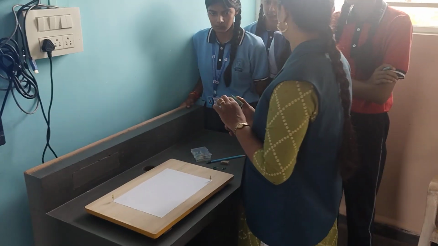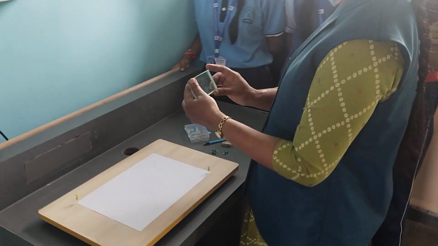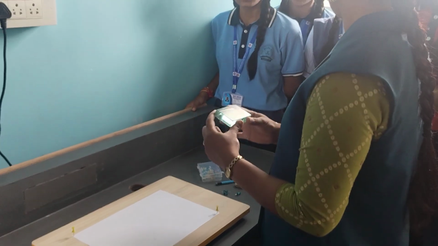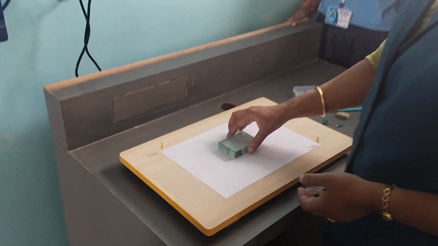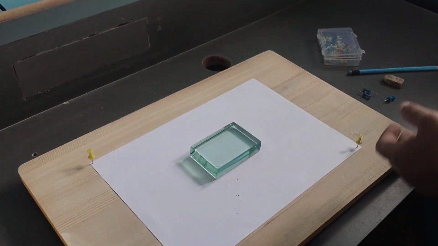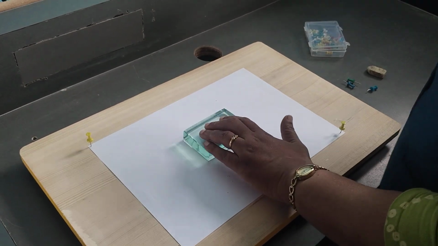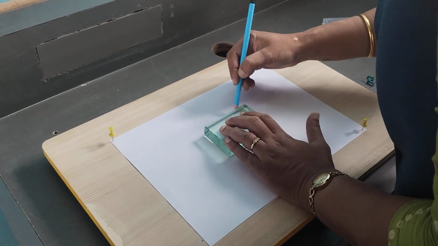Called a glass slab. Yesterday I was studying about this. It is in the form of a rectangle, or you can say a cuboid. So what we have to do is keep this glass slab on a plain sheet, and then draw the border or perimeter of this glass slab. So we'll draw the border.